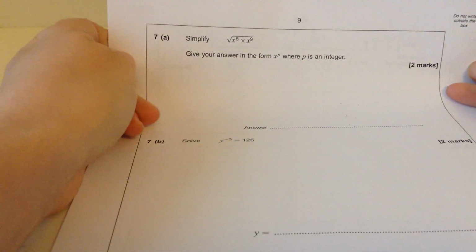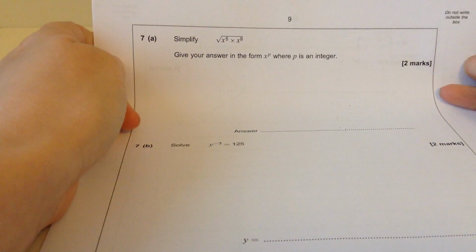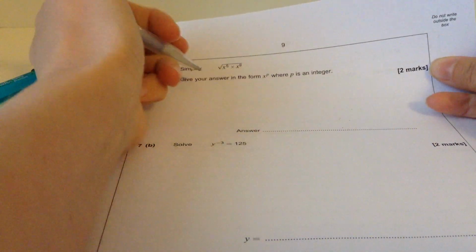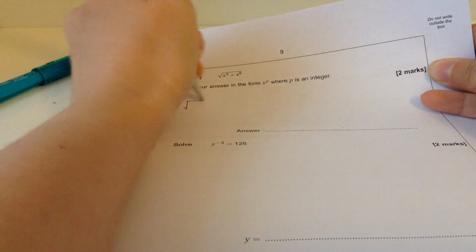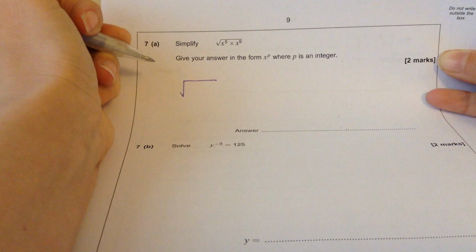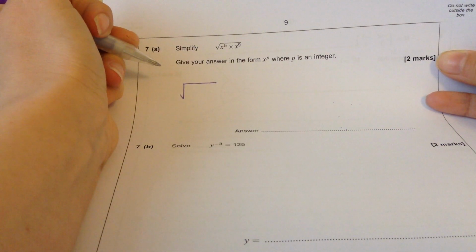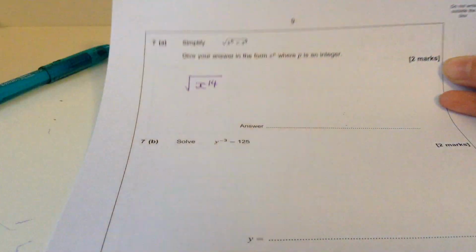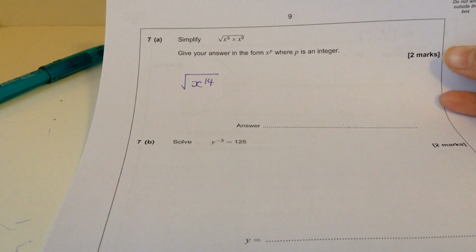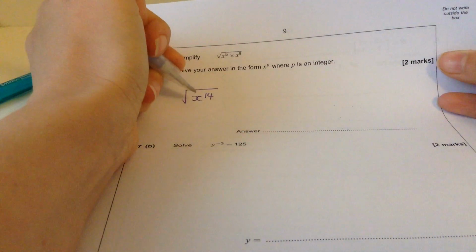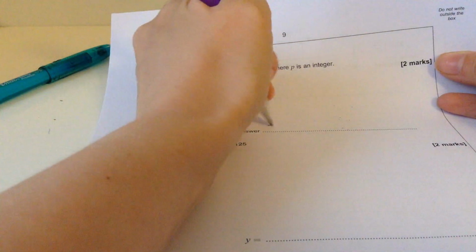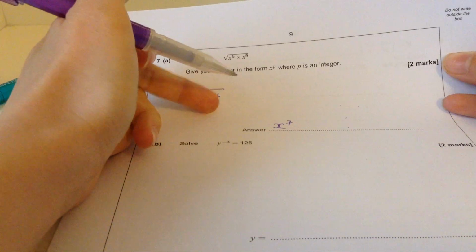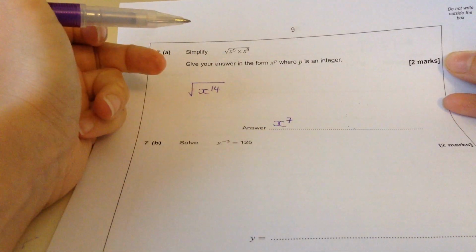Number 7. Simplify the square root of x to the 5 times x to the 9. So let's start by simplifying that into 1 power. When you times numbers, then you add the powers, so that's x to the 14. And when you square root, you're halving the power, so it's x to the power of 7. Because x to the power of 7 times x to the power of 7 would make x to the power of 14.